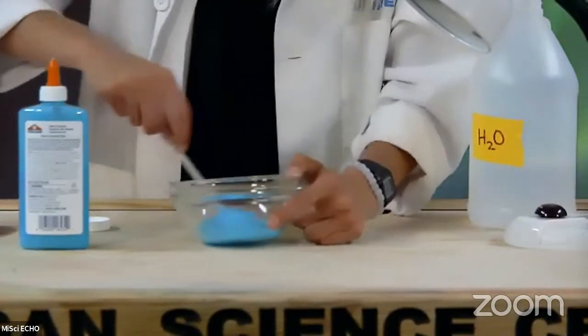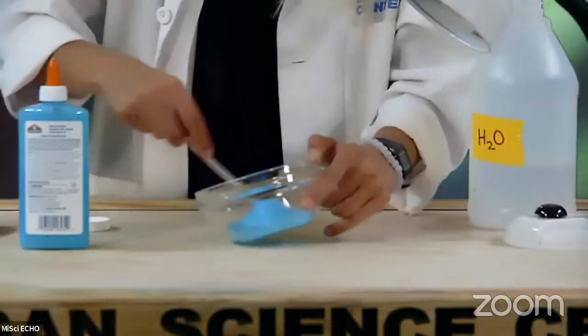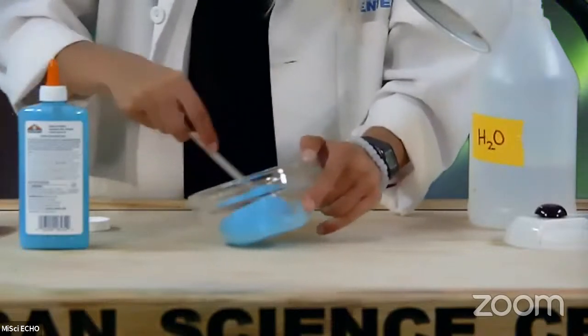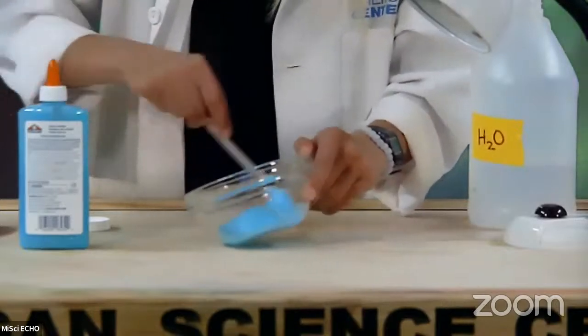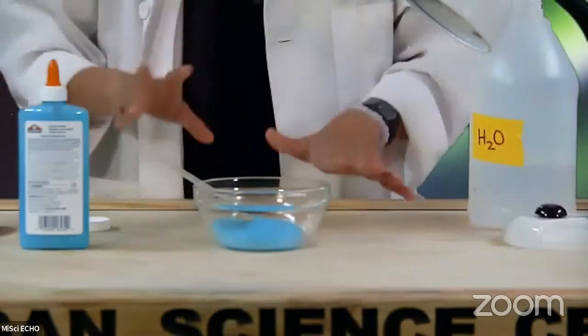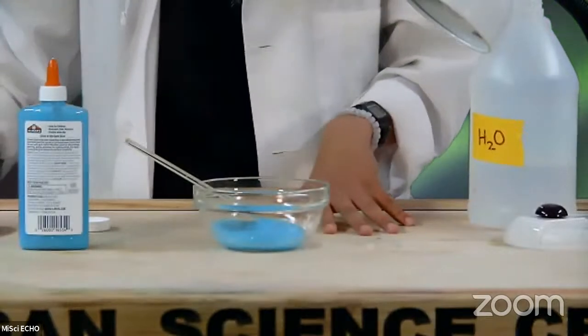Steve said that he made slime one time and it was so sticky that he had to wash his hands like 10 times. Well, I've got some tips that we'll go through on how to make sure your slime turns to a good consistency that's not sticky as we go through this experiment.